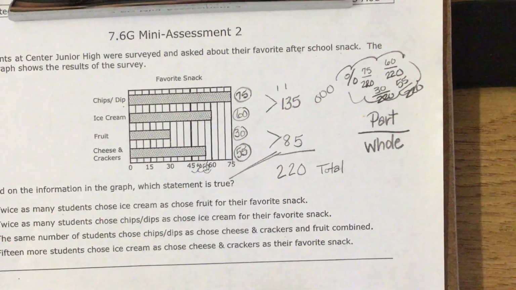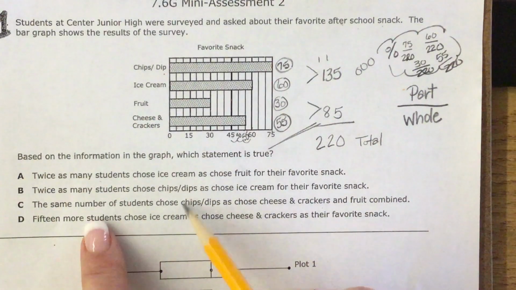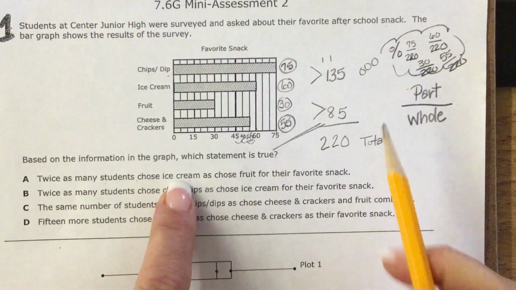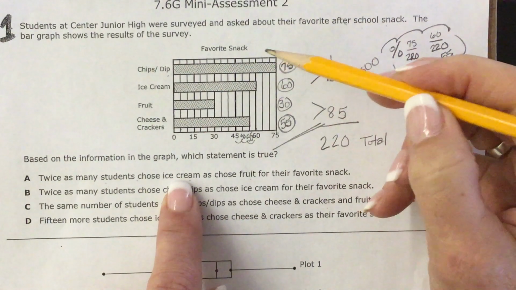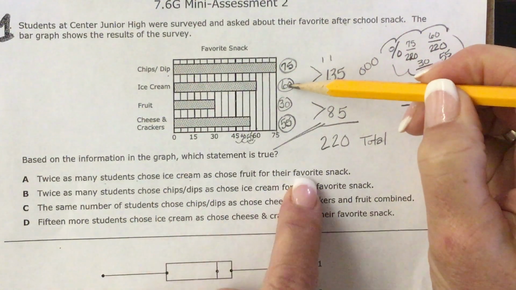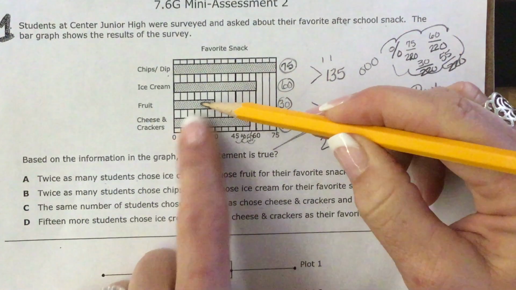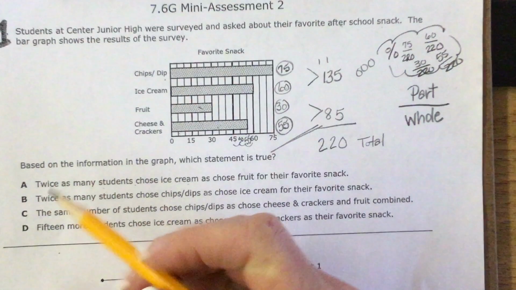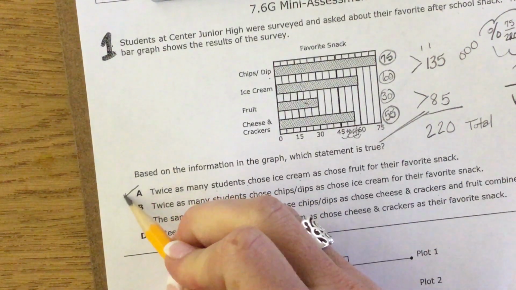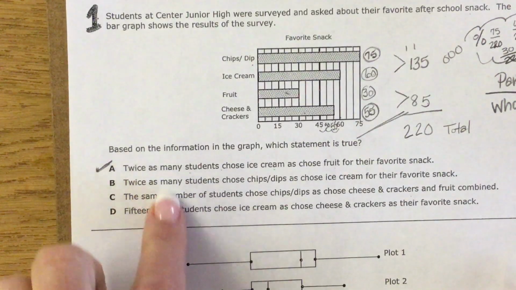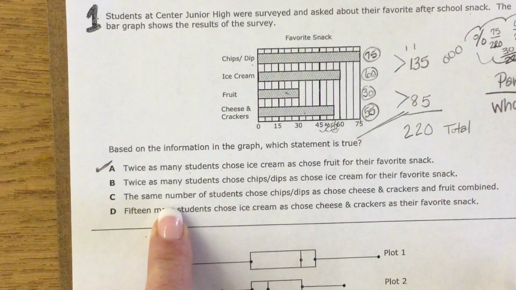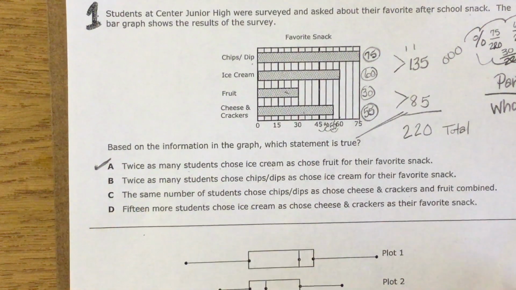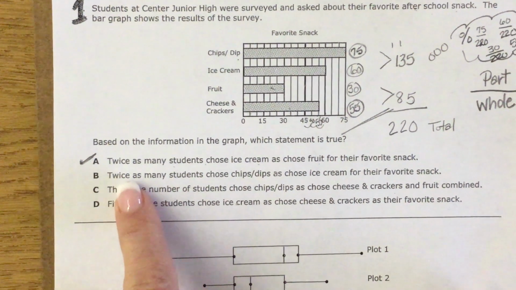Okay, so let's see what our answer choice is and what they're trying to ask. Twice as many students chose ice cream as chose fruit for their favorite snack. Okay, so the ones that chose ice cream are 60. The ones that chose fruit is 30. Is that twice as many students? Yeah. And remember, I'm going to go ahead and just put my check right here, because I am going to continue to read. Sometimes we make simple mistakes like this. It didn't ask for which one was not, so I'm not going to do my not box, but this can still be kind of tricky.